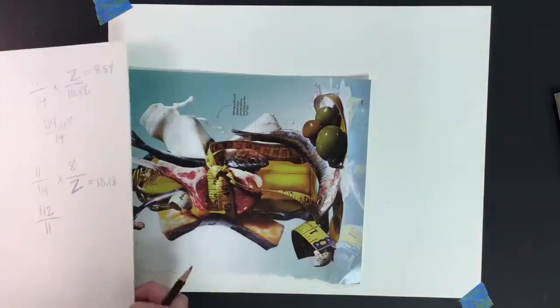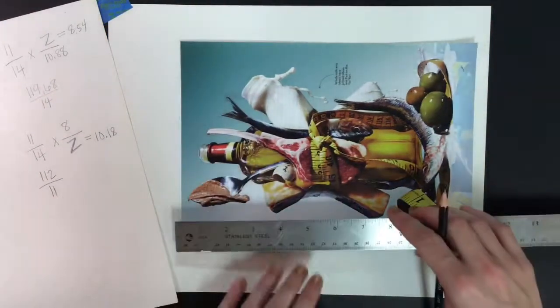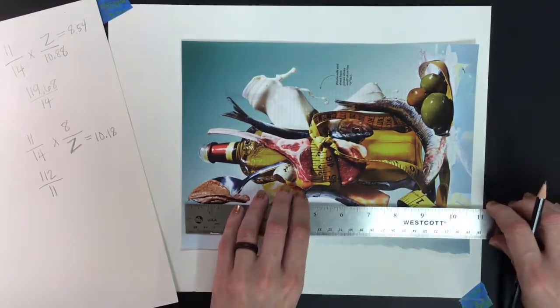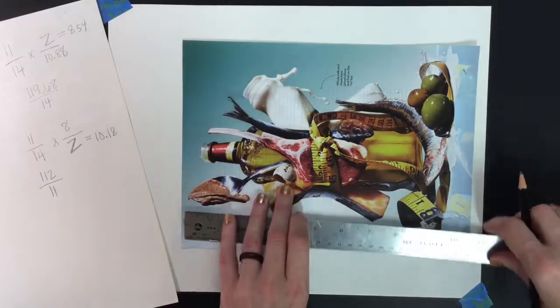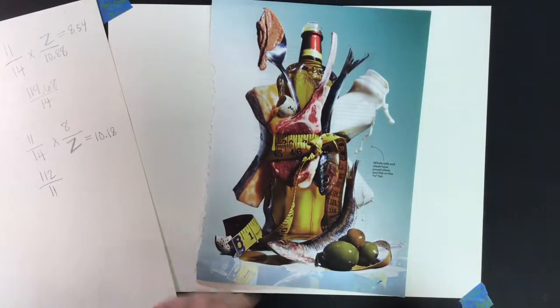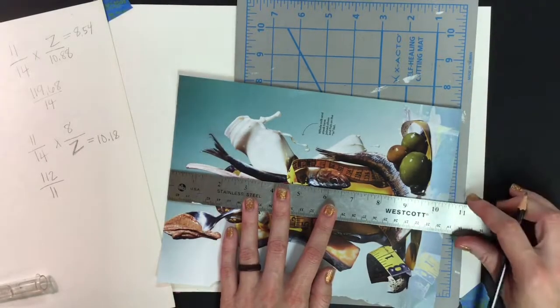That means we have to cut this down to 10.18. We may cut a little bit off the top and a little off the bottom. We just have to decide what's going to look the best. So we're still trying to make this 10.18.